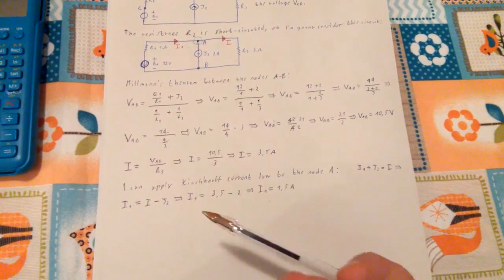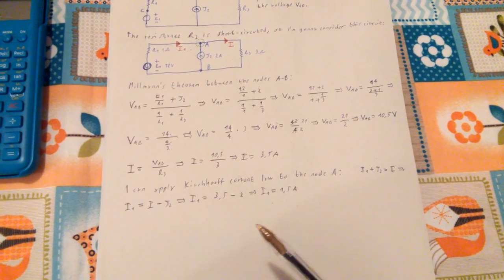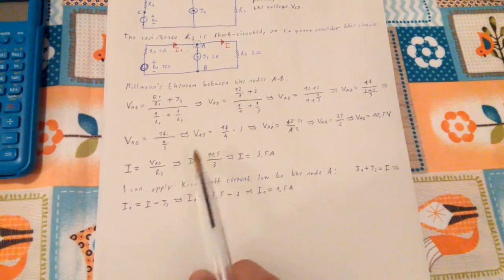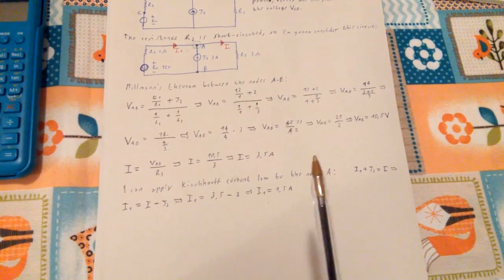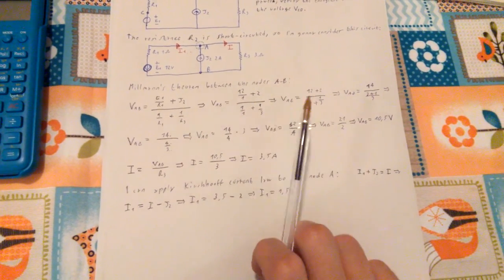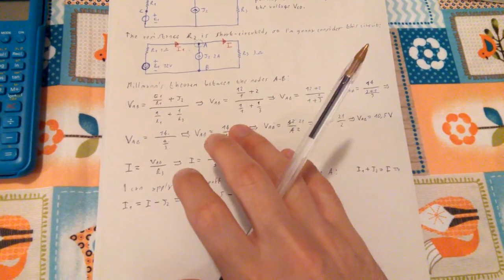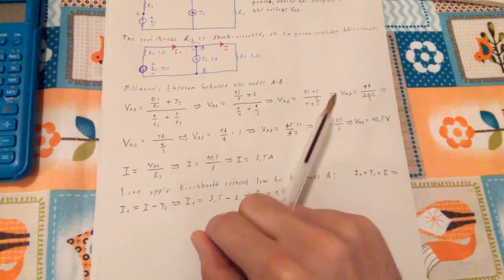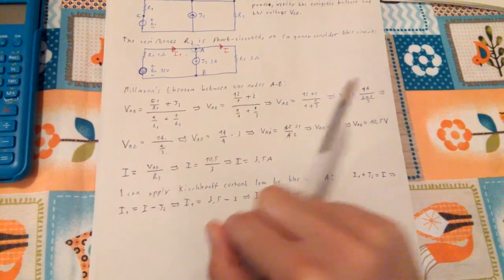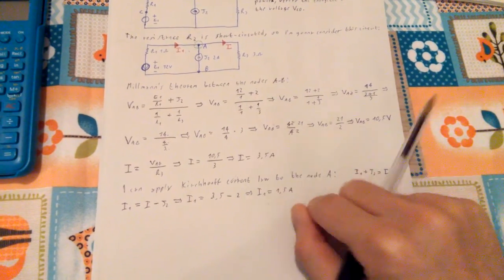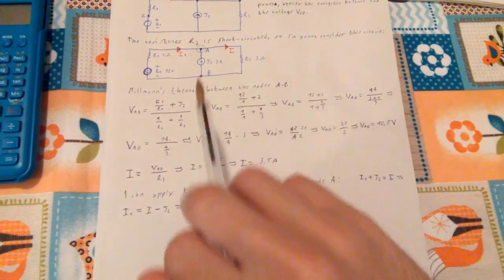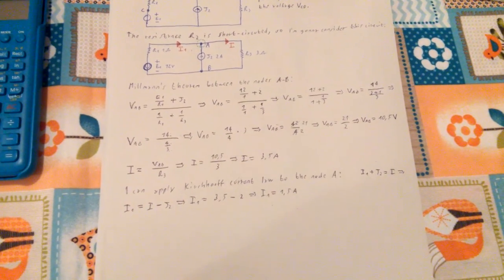Absorbed by what? By all the elements that are in the circuit. Once I've done that, I have to verify that those two are equal. So PG, the power generated, is going to be equal to PA, the power absorbed by all the elements in the circuit.